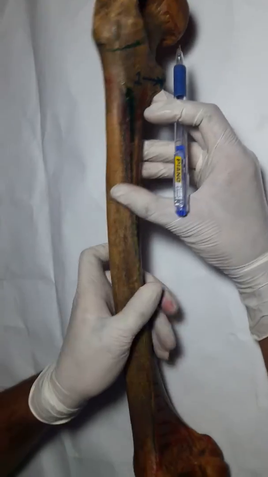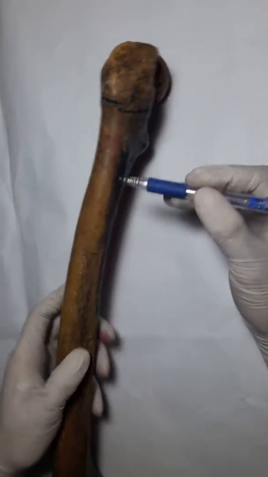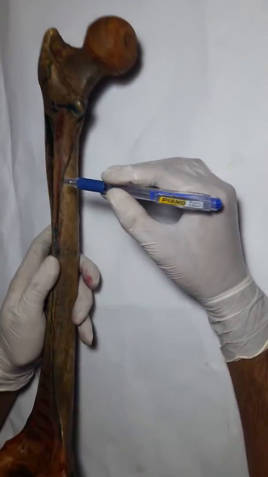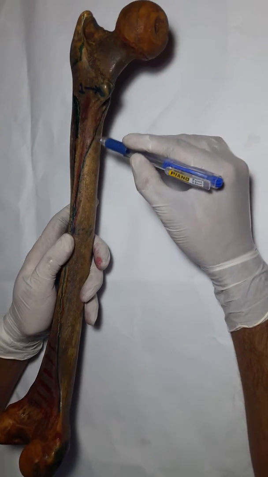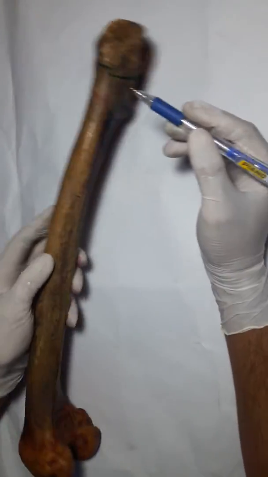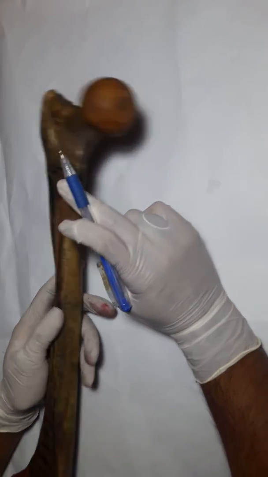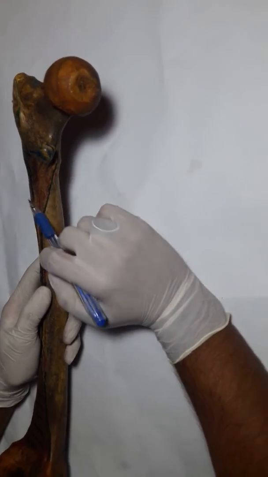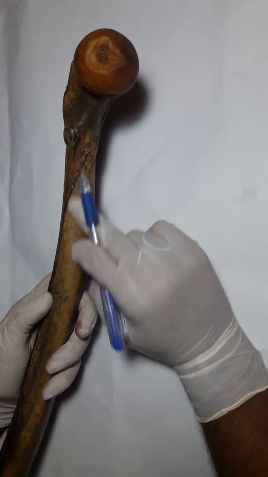So the upper shaft has a medial border, lateral border, lateral lip of linea aspera, gluteal tuberosity, and spiral line. So these are four borders, and it has an anterior surface, lateral surface, posterior surface between these two divergent lines of the linea aspera, then medial border, medial surface.